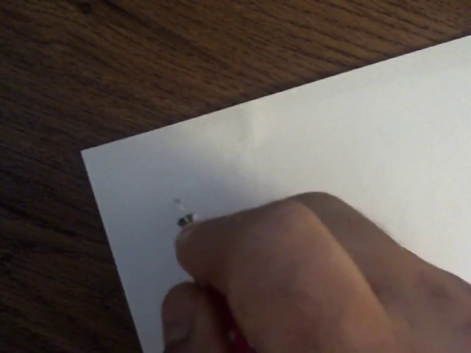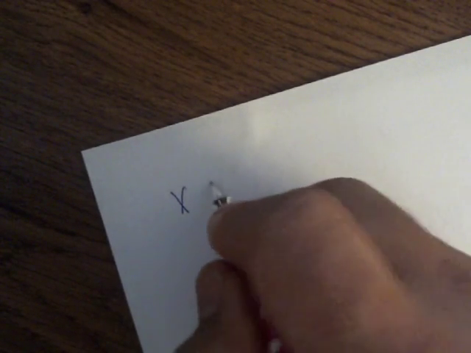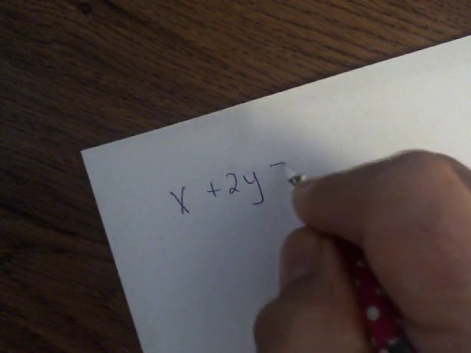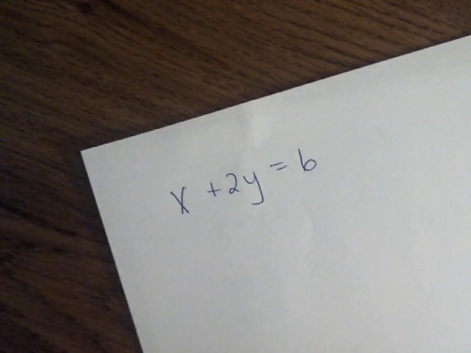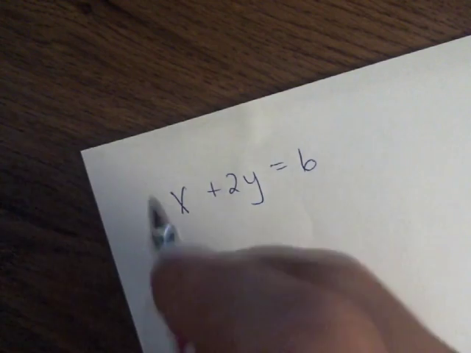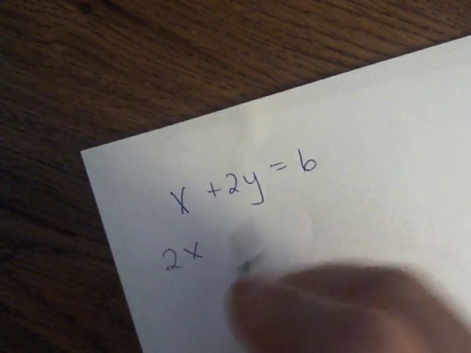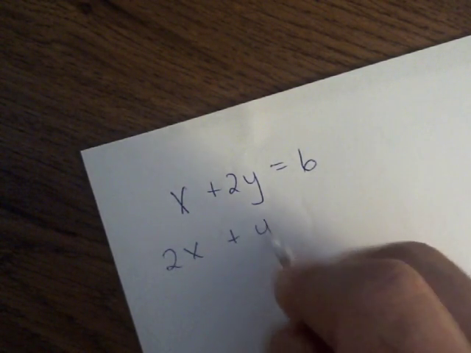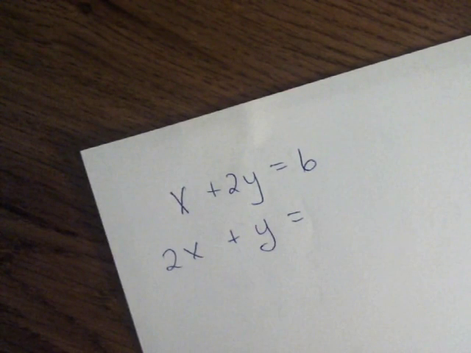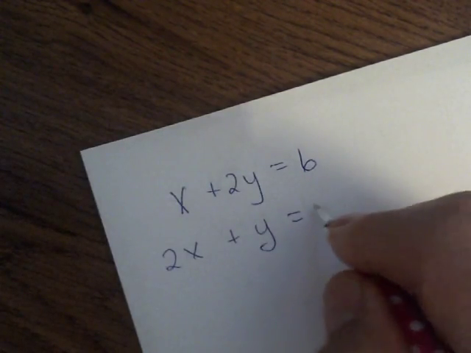Oftentimes you're given an equation that you may not be quite sure what to do. So let's say I had x plus 2y is 6, and 2x plus y is negative 12.